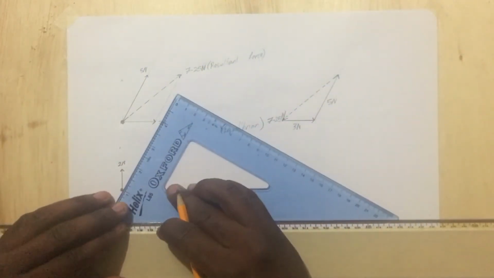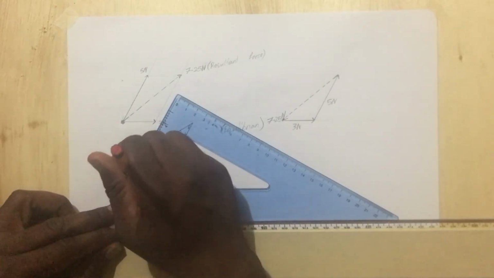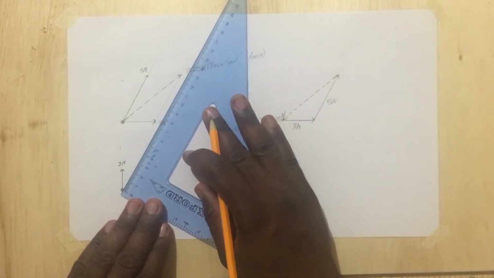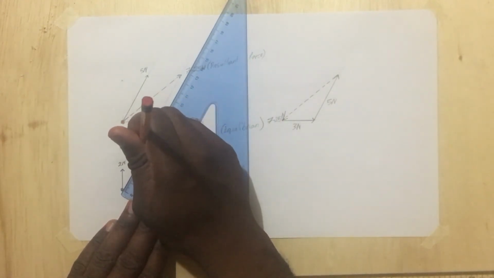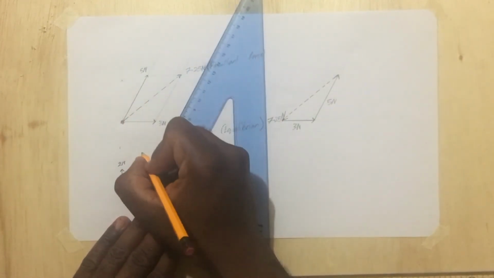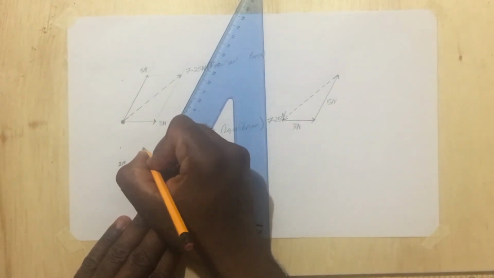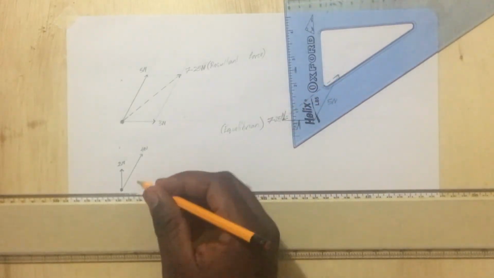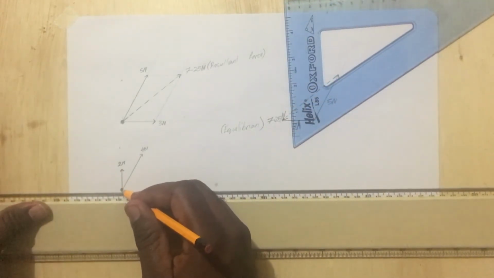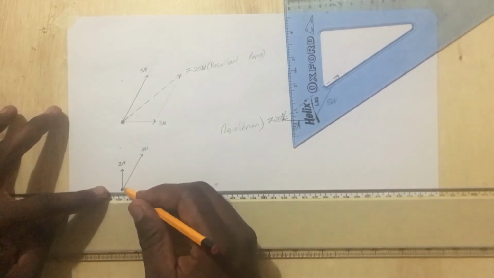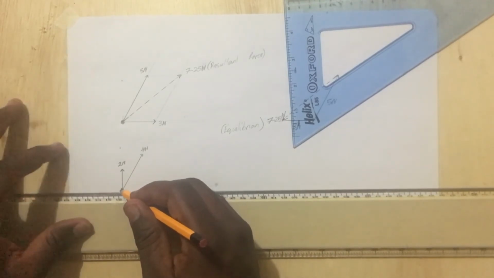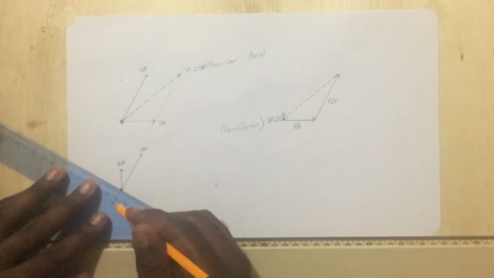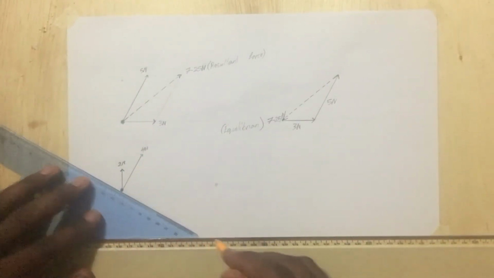another force acting 4 newtons, and another force acting in this direction.